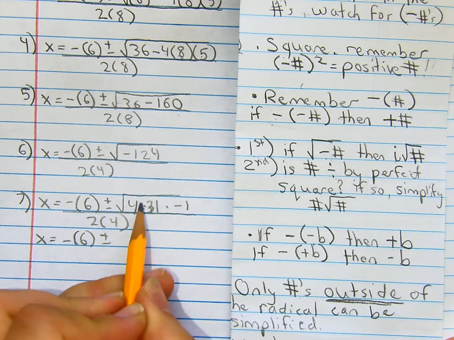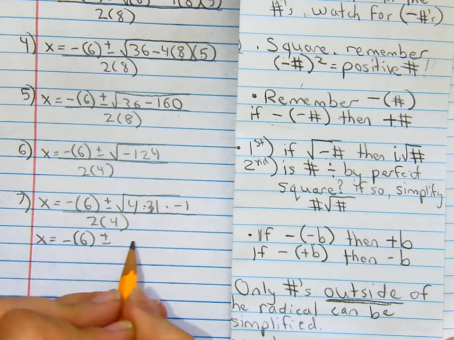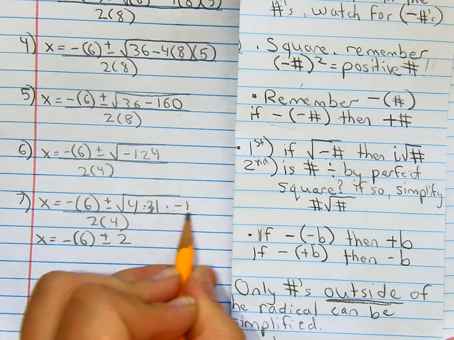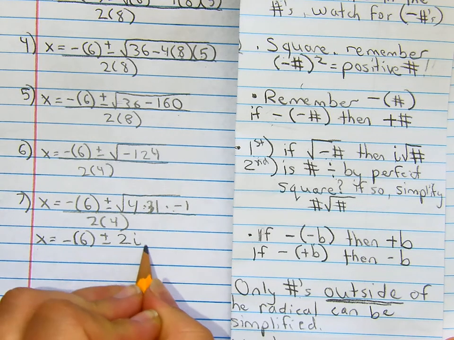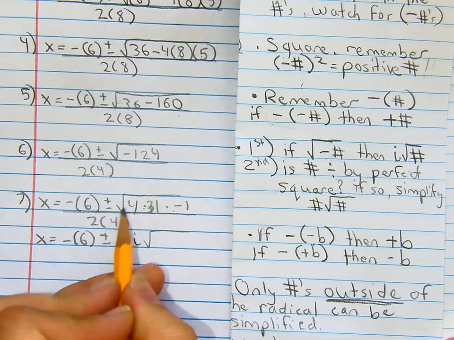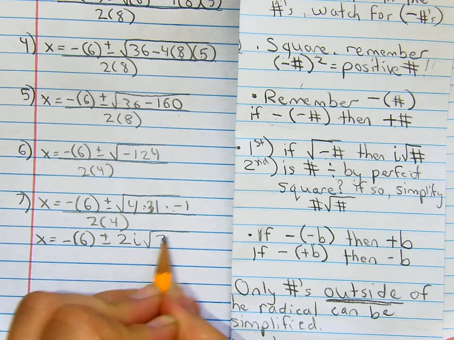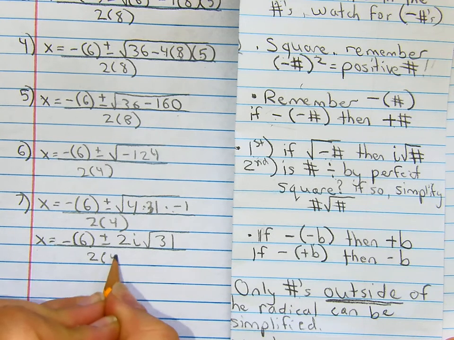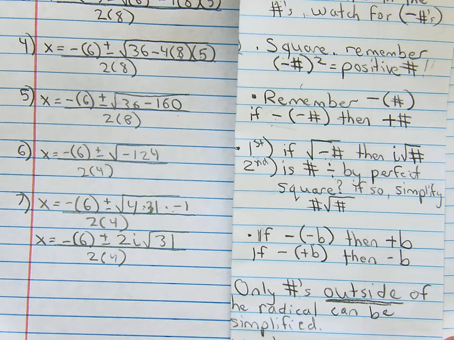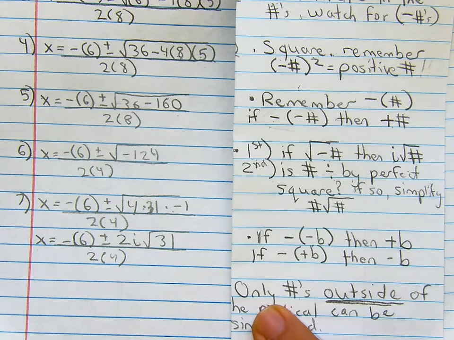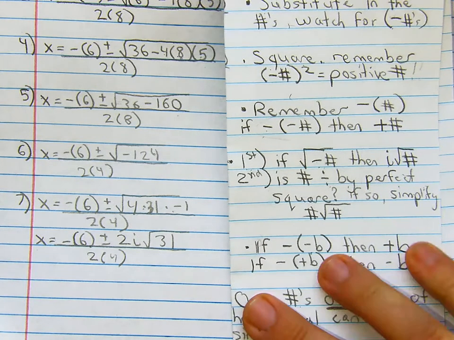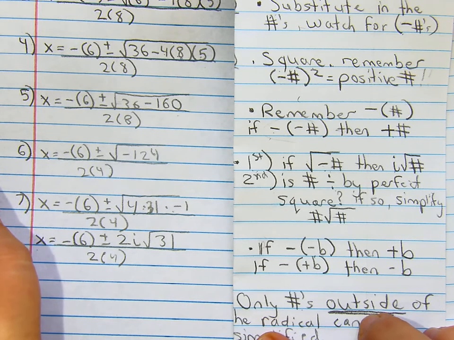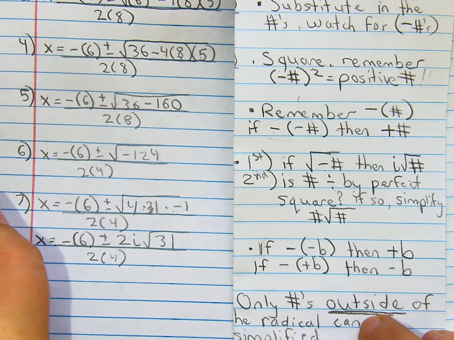I'm going to take the square root of 4, which becomes 2, the square root of -1, which becomes i, and the square root of 31, which stays within. Okay. So now I can move on to step 8.